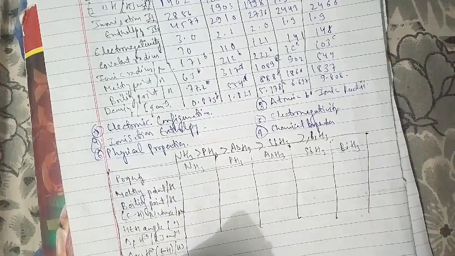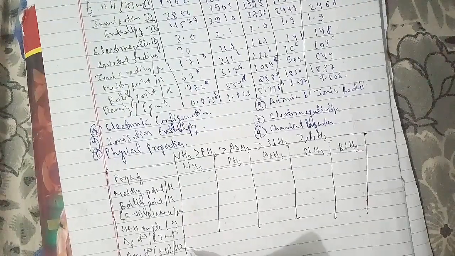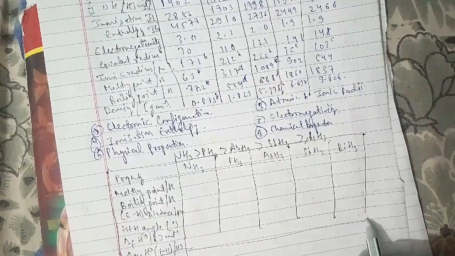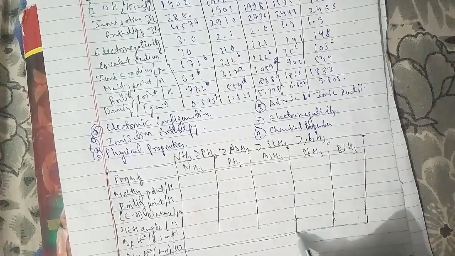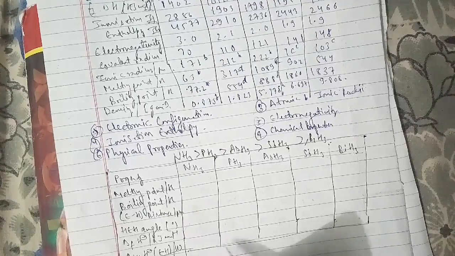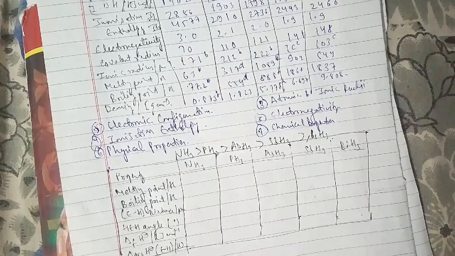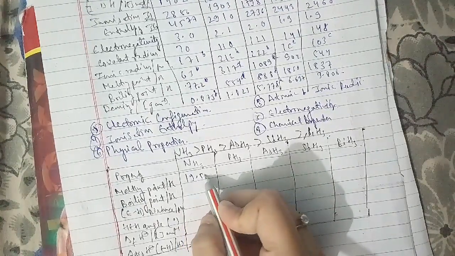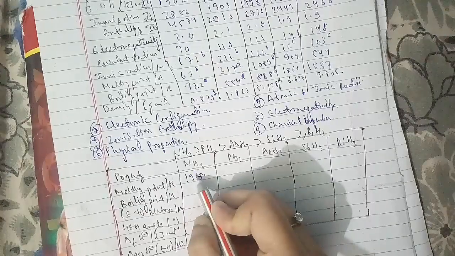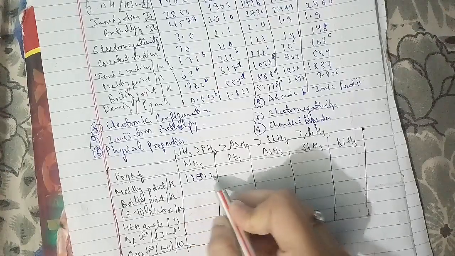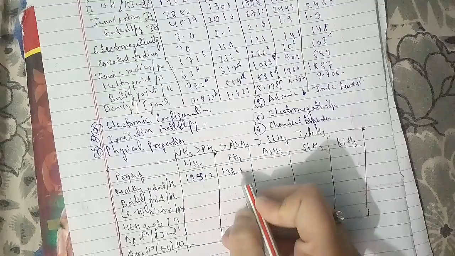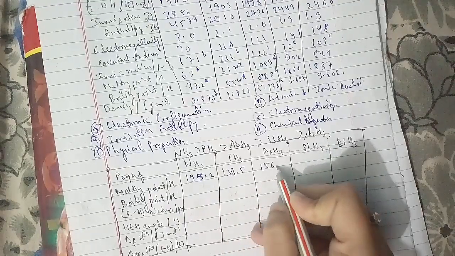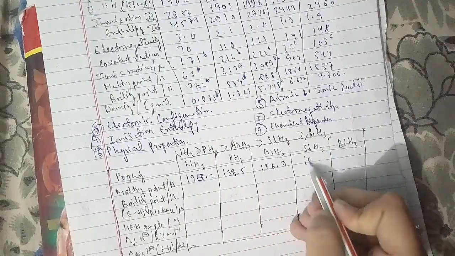For the boiling point it is 238.5, 185.5, 210.6, 254.6, and 290 as well. Another one we have here is 101.7, 141.9 as well, and then 151.9 and 170.7.